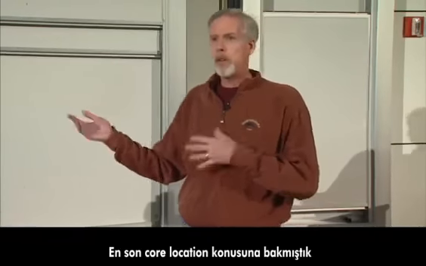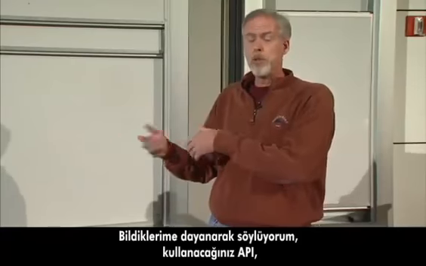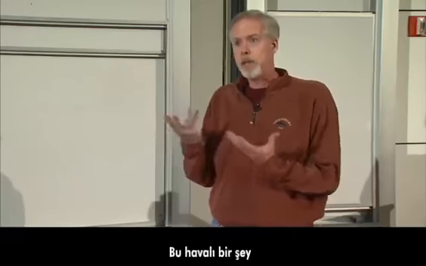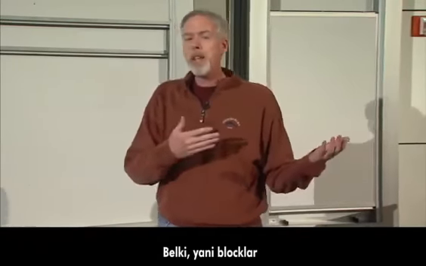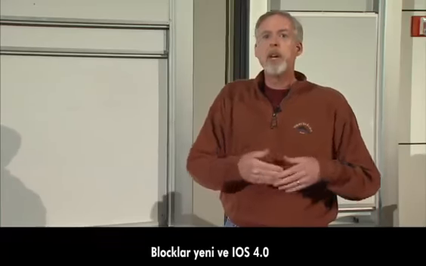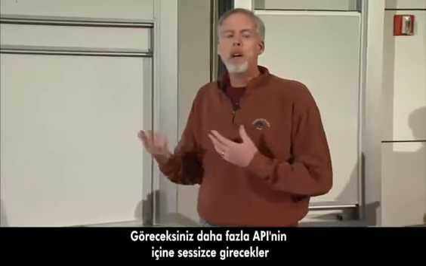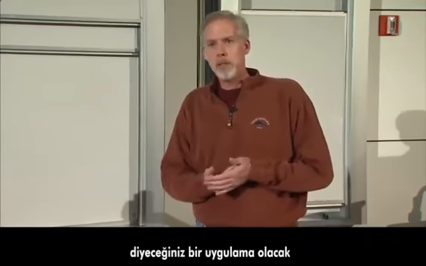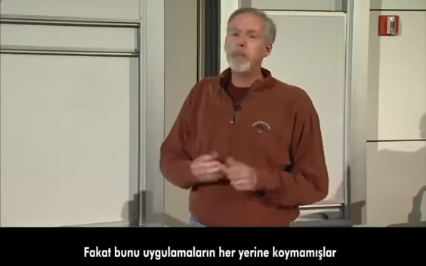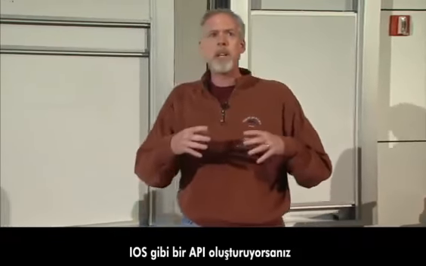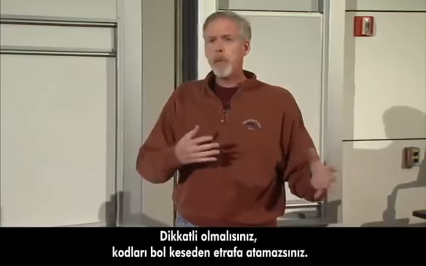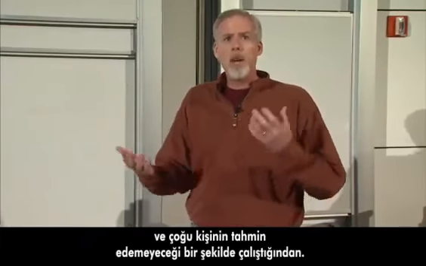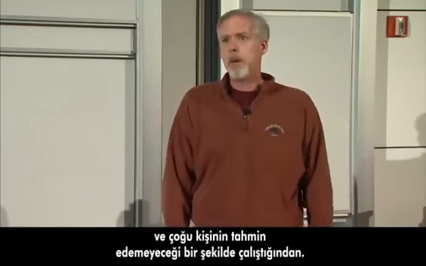So we went over core location last time. The API I showed you, to the best of my knowledge, is the API you have to use for that. Core Motion uses this kind of block API, which is kind of cool. I think blocks are new in iOS 4.0. You're going to see them creeping into more and more APIs. In fact, I'm going to do a little demo a little later, and it's going to be obvious, wow, this would be really nice if you could use blocks to do this too. But they haven't put it in absolutely everywhere. When you're building an API like iOS, you've got to be careful. You can't just willy-nilly start throwing things in there. You've got to make sure that it works, and it works in ways that might not be anticipated by most people. So you have to be careful.